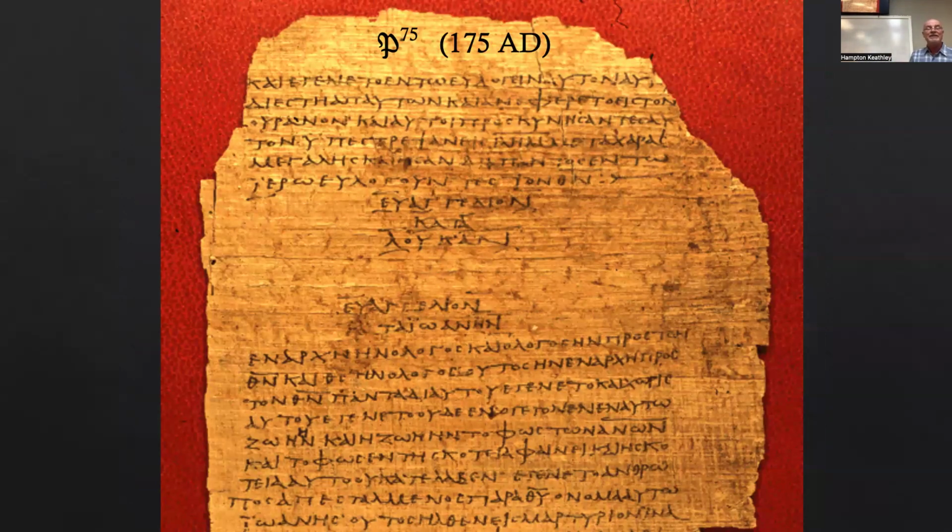It's P75, and they estimate its date around 175, give or take 50 years. It's really hard to know exactly. This one says Gospel according to Luke. Right there. And then this says the gospel according to John.